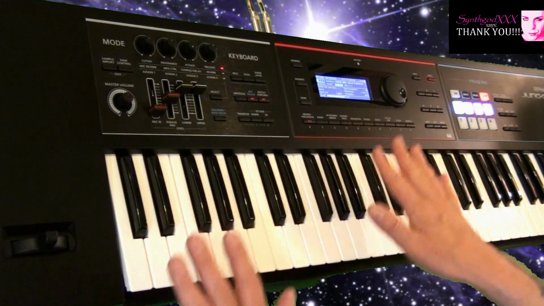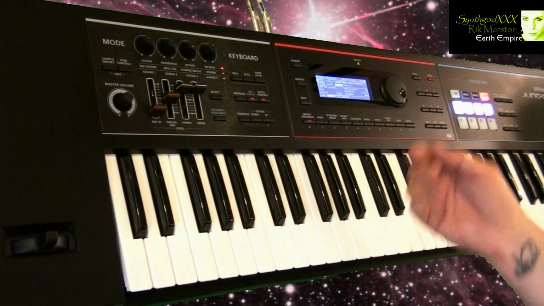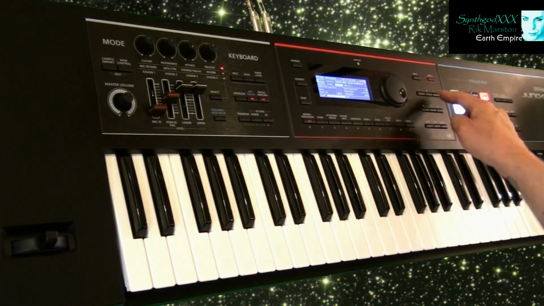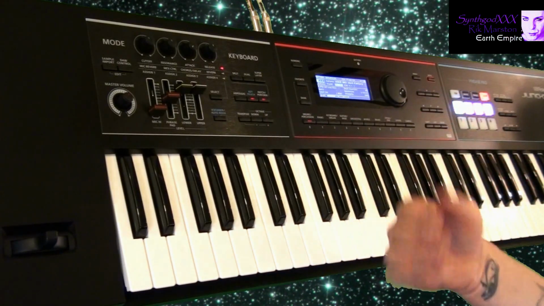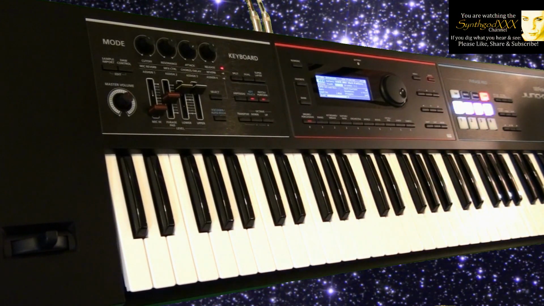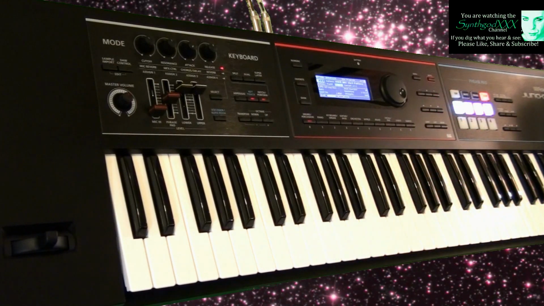If I don't like that while it's playing, I can change out this kit. Watch this. I got a 909 for that. This is the EDM kit. If I want a different percussion sound, I can just roll through different kits as the pattern's going so I can hear how it sounds.